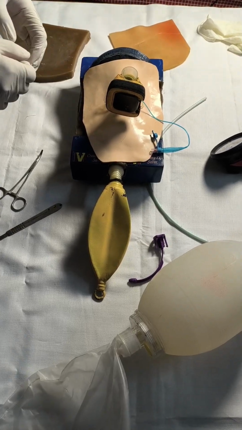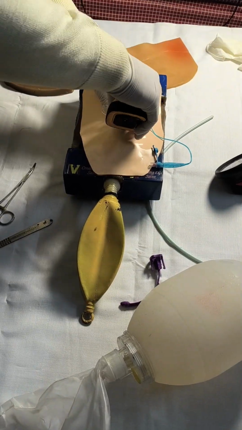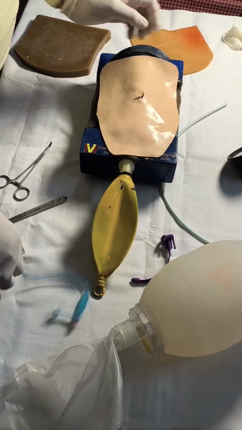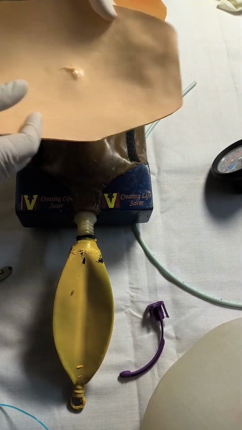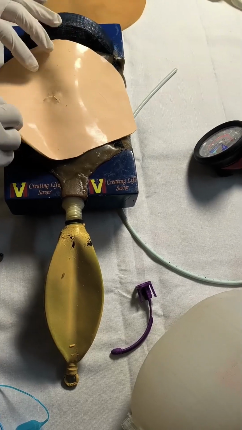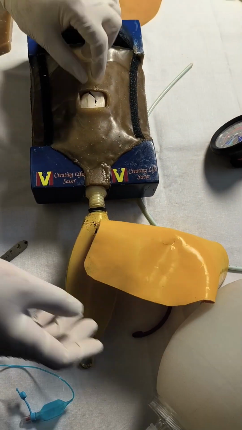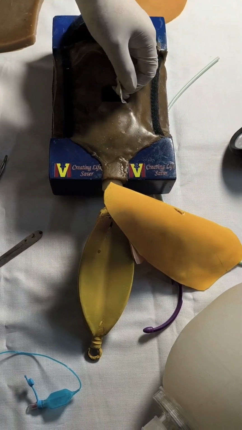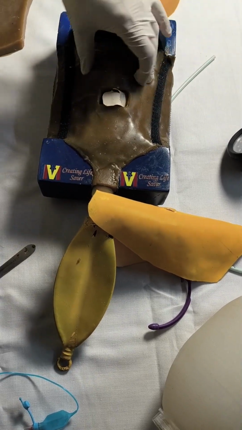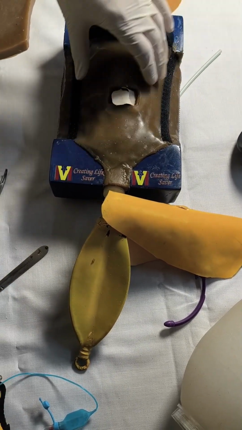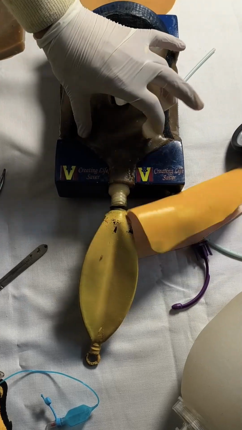Thank you very much. Now I will explain the mannequin. This is the skin. You can use it multiple times by rotating it, and this is the cricothyroid membrane. You have to replace it. This is very low cost, and we have used a substance which mimics human skin.